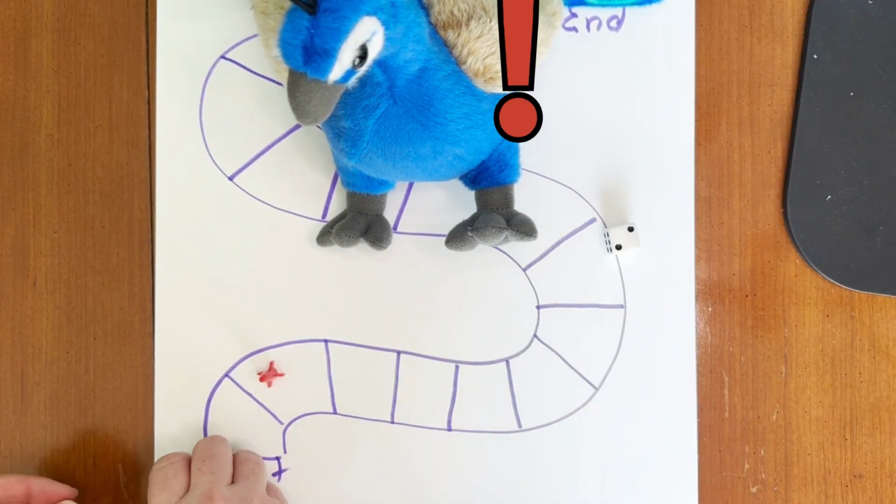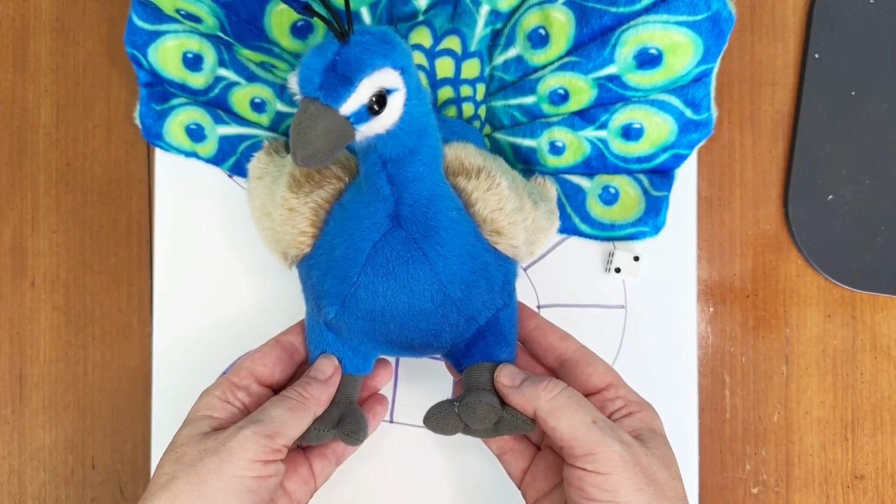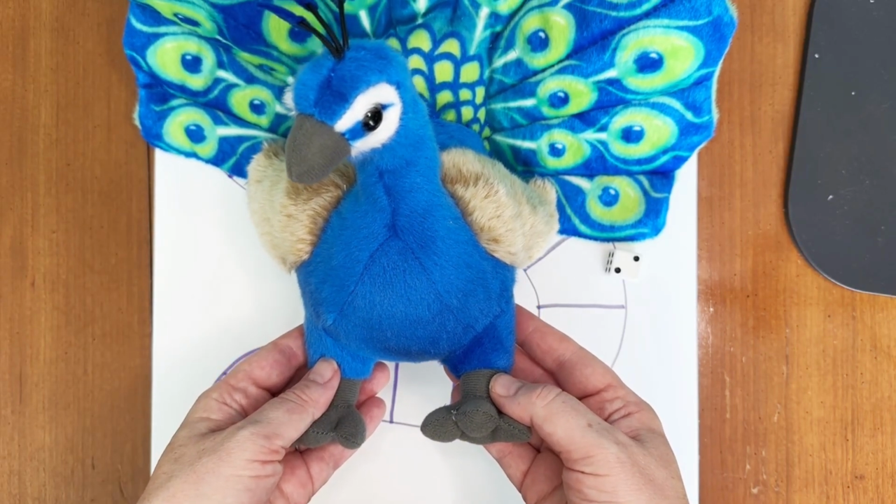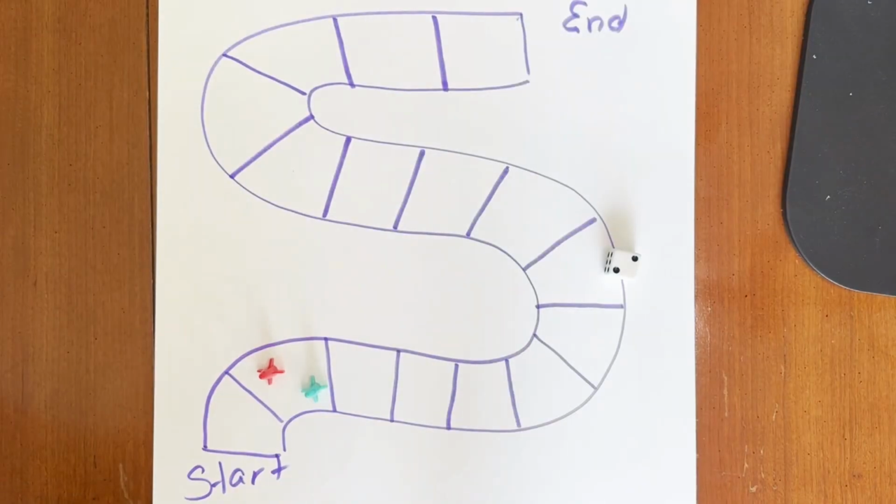Okay. Right, Patrick. This game isn't very interesting yet, is it? It's kind of boring. All I'm doing is rolling the dice and moving forward along the path, and nothing interesting happens. How can we make our game more interesting?